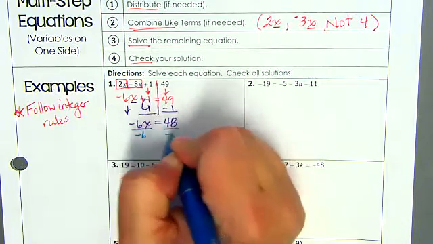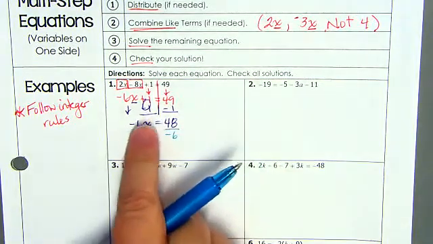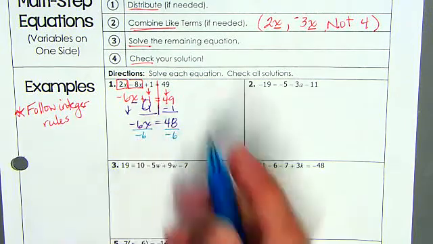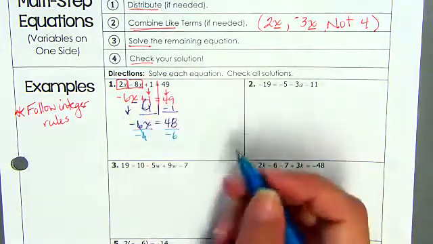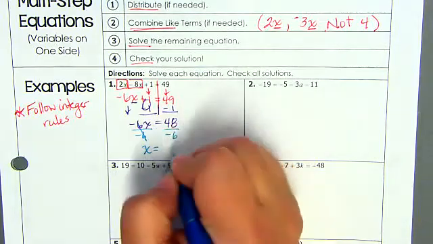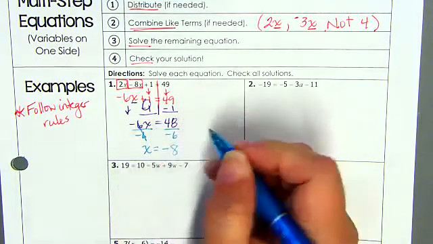Divide by negative 6 because I'm multiplying by negative 6. The negative 6 and the x are connected by multiplication, so I undo it by division. Negative 6 divided by negative 6 equals 1. And I have x equals 48 divided by negative 6, which is a negative 8.